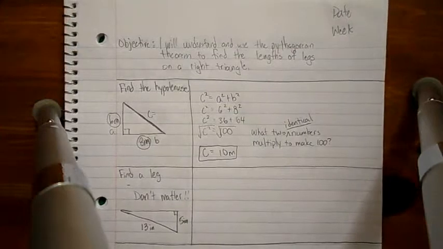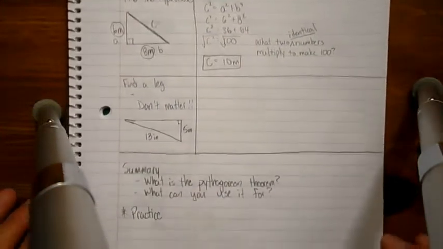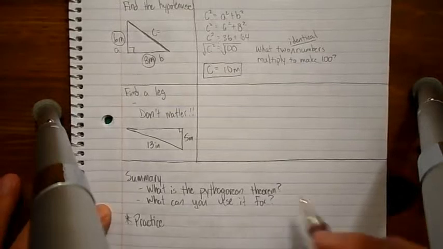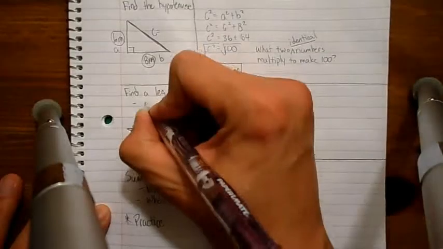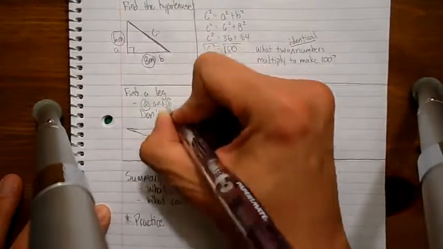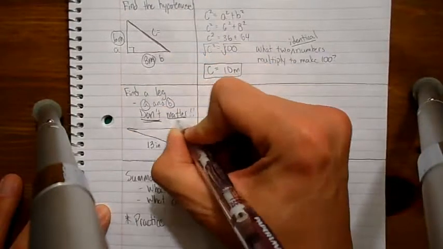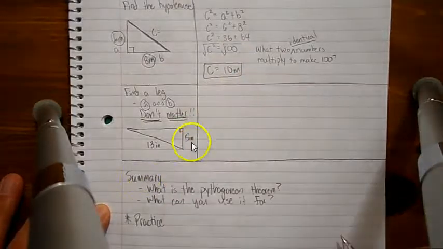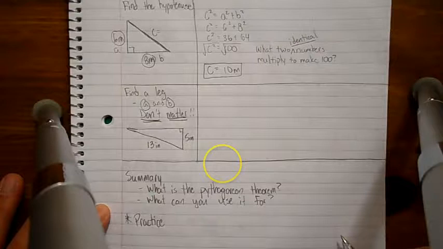All right. So we're going to extend this now, not just the hypotenuse, but now we're going to find the leg. Now, the coolest part is that A and B, for the legs, they really don't matter. They don't matter at all. And here's why. As you see, this triangle as it is right now is kind of upside down or whatever you want to call it. But really, this could be the bottom or this could be the bottom. It doesn't matter how I turn the triangle itself.